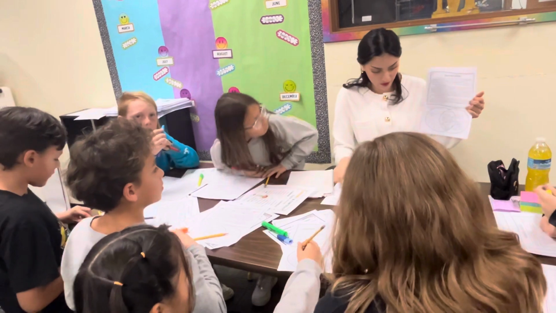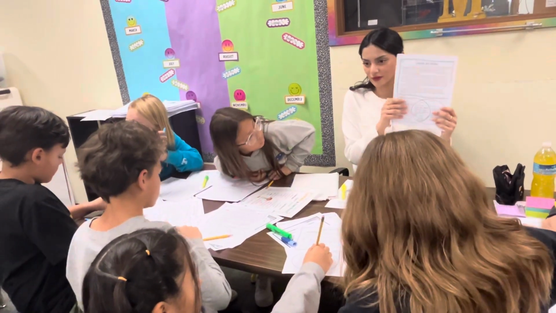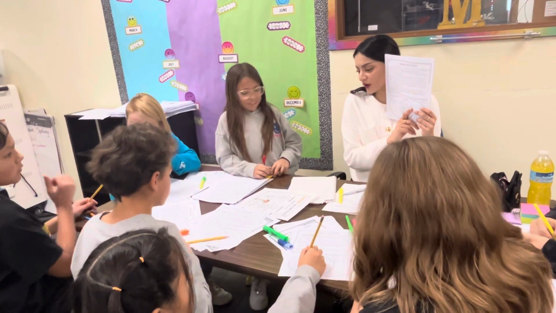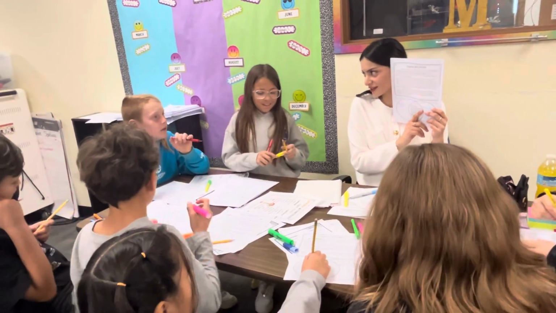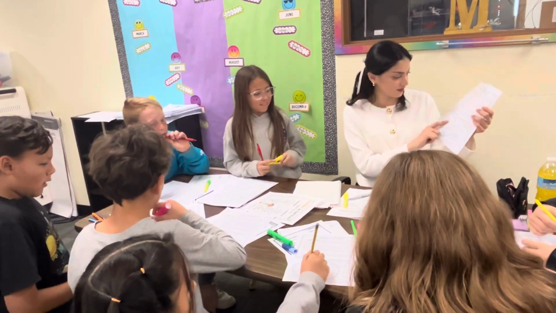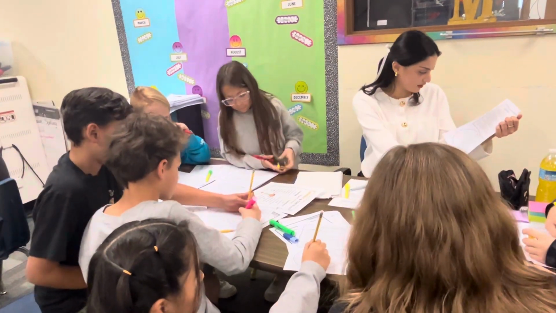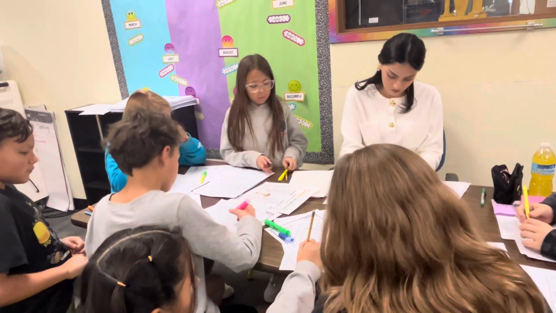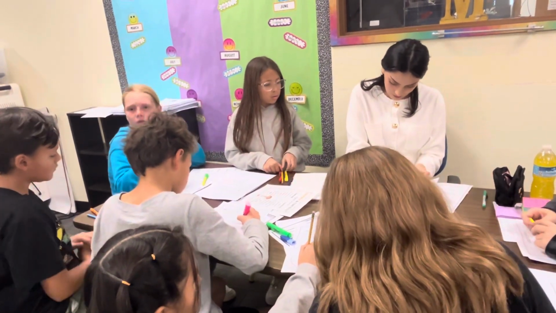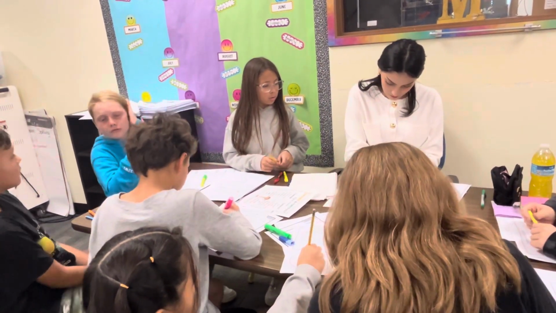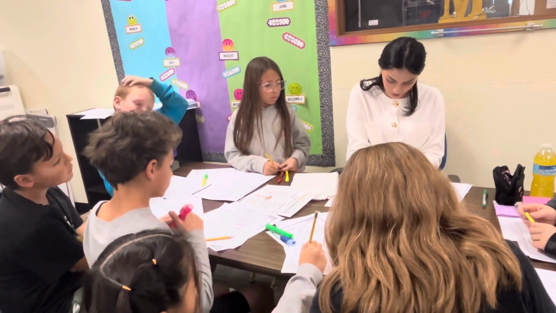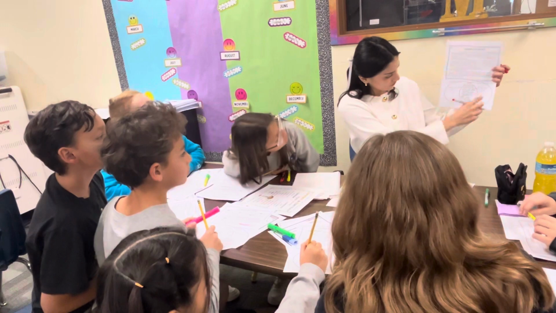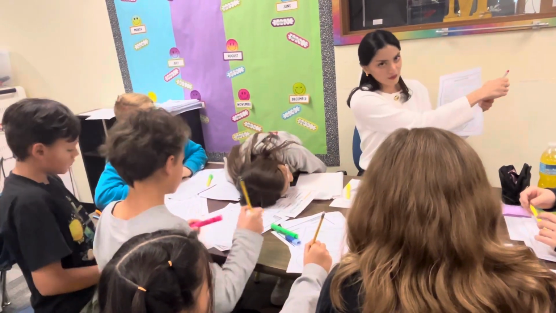Is both a similarity or a difference indicator? Similarity. Okay, so under here we can write that they face threats to survival. Perfect. So your Venn diagram should look a little something like this with all our information filled out.